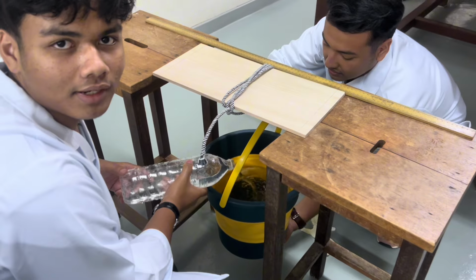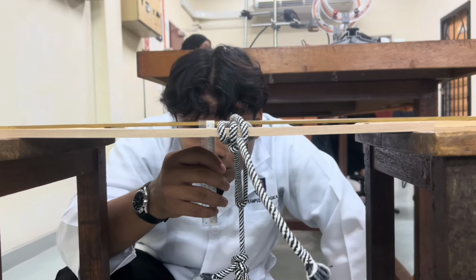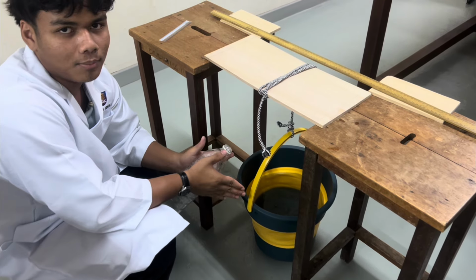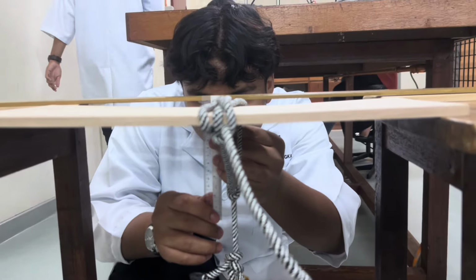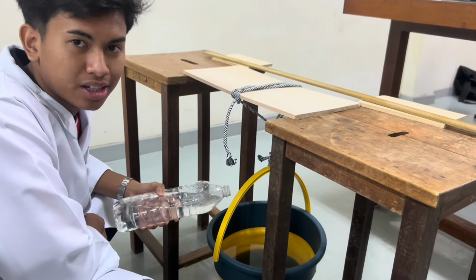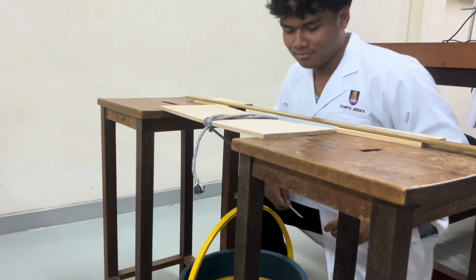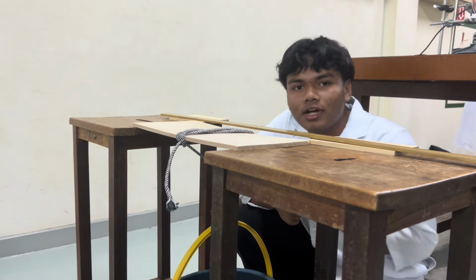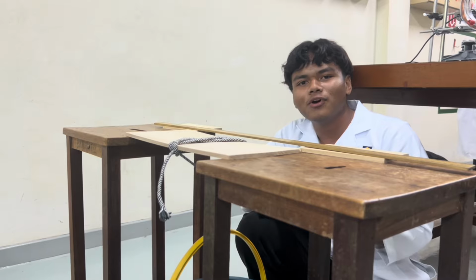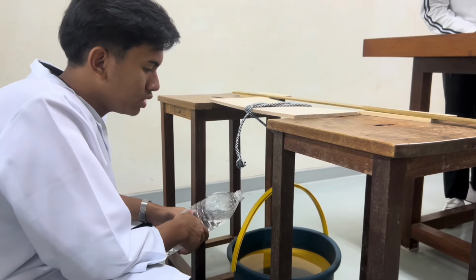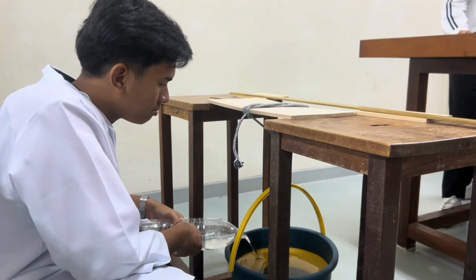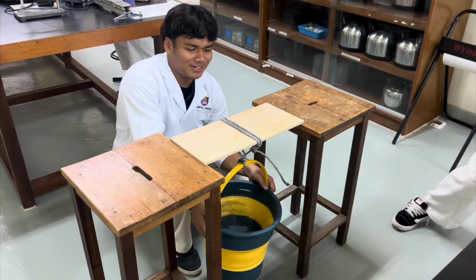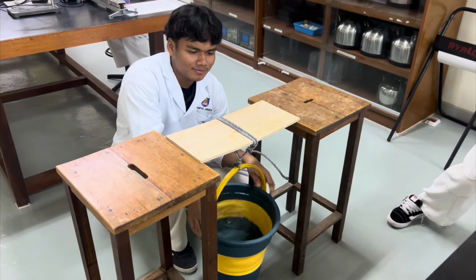Now the bucket is filled with 8 kilograms of water. Now it's on 9 kilograms of water. And now it is 12 kilograms. Now I'm going to measure the deflection. So now the deflection is 0.9 centimeters. And now it's 14 kilograms. Let's see if the plywood can hold 14 kilograms of water.